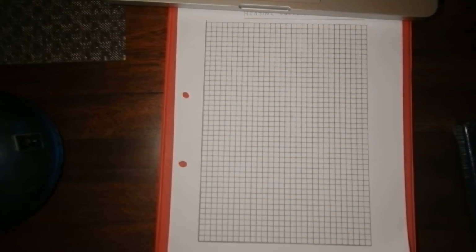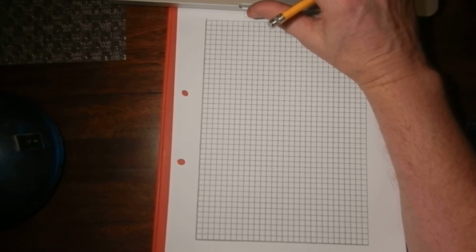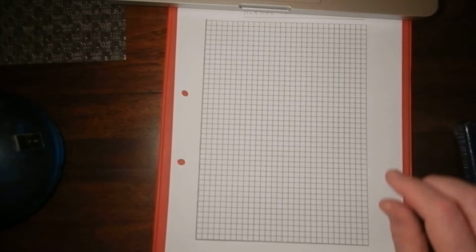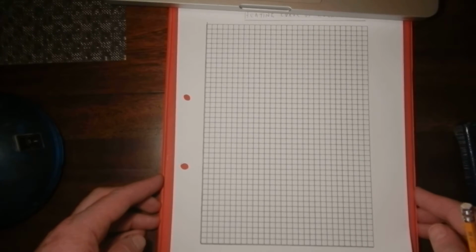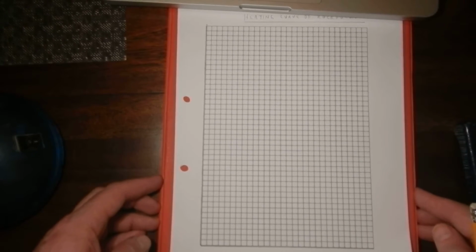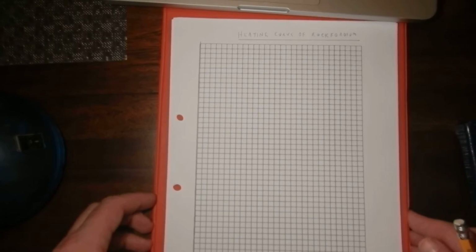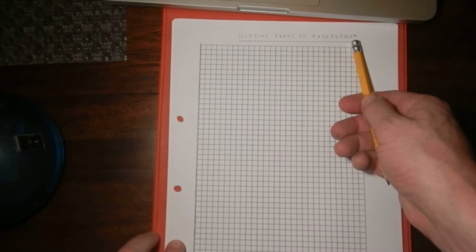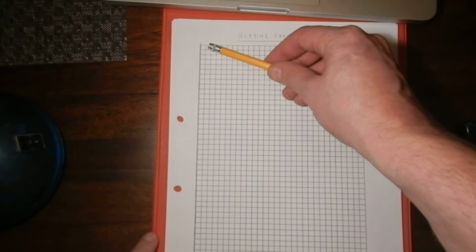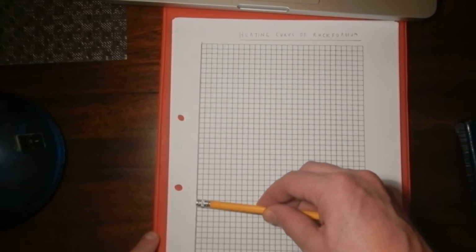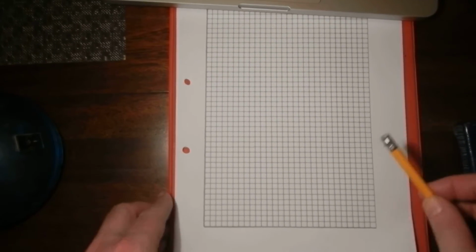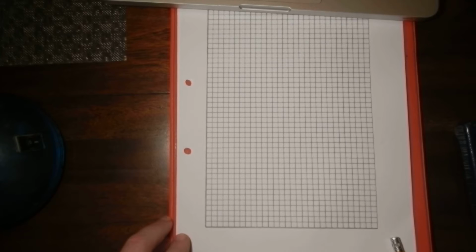So you have a page, and on that page it says unitary rates, types of relationships, and graphing. And on it, it has some data for the heating curve of Rockfordium. So first thing is, you've got to put in a title, and it says heating curve of Rockfordium. Then you darken this axis. You use a ruler, make the y-axis darker, and then make the x-axis darker.